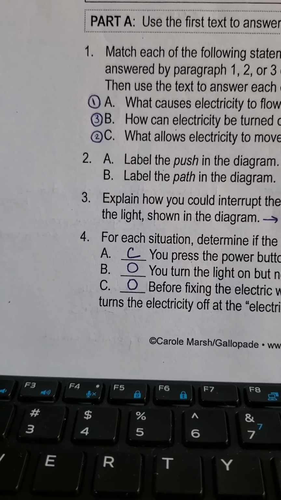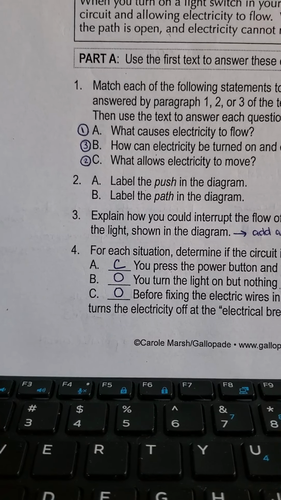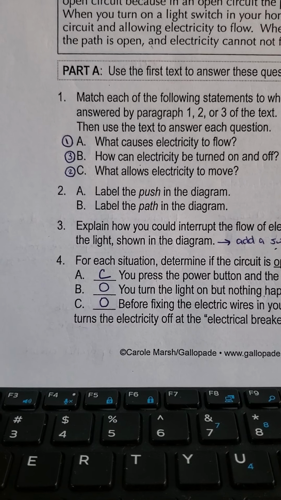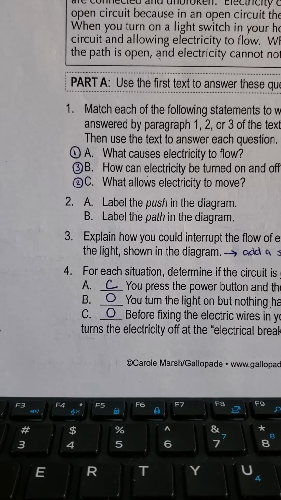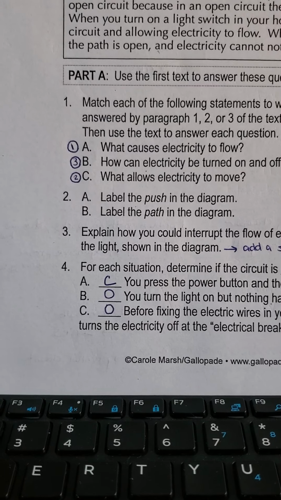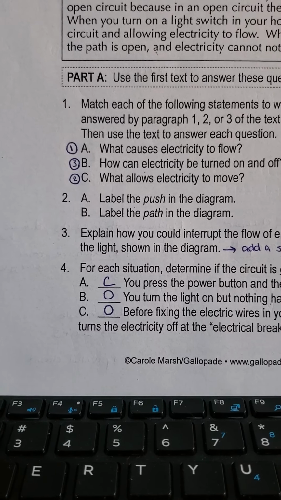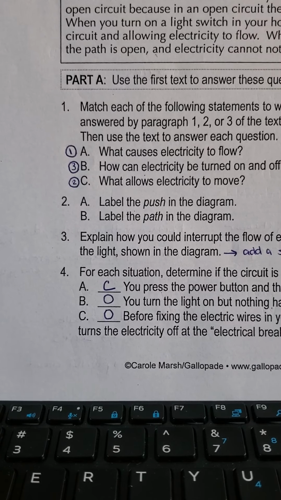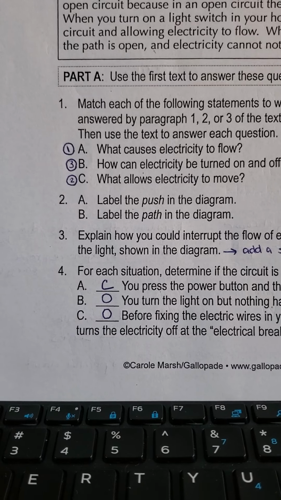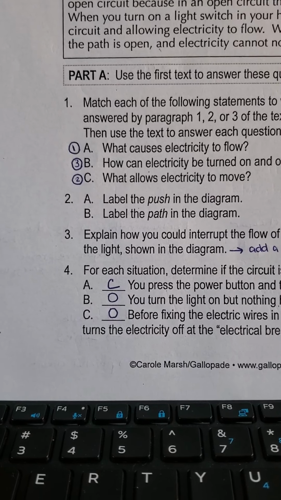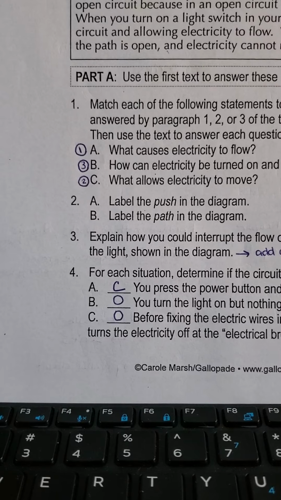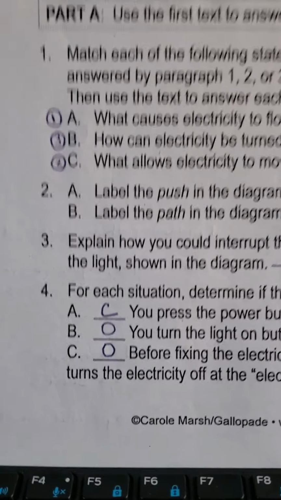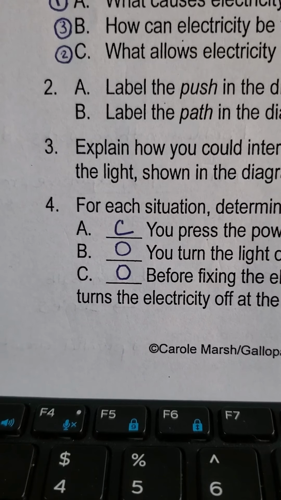That makes it open. That's not going to work. And the last one. Before fixing the electric wires in your home, the electrician turns the electricity off at the electrical breaker. That's usually a box, sometimes in your basement or somewhere in your house. And if you turn off the right switch, no electricity is even going to flow to a certain room. And if you're working on the electricity, you don't want any electricity flowing to those wires while you're touching them and working on them. So if you turn off the breaker, no electricity is going to flow there, and that's a good thing. But if no electricity is flowing, that means the circuit is open.